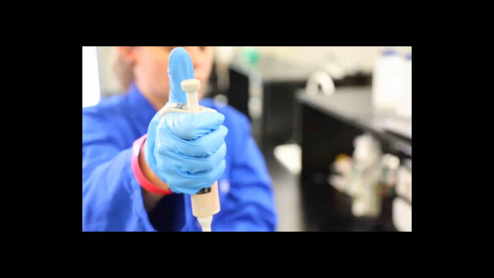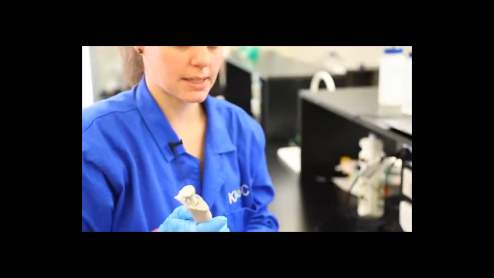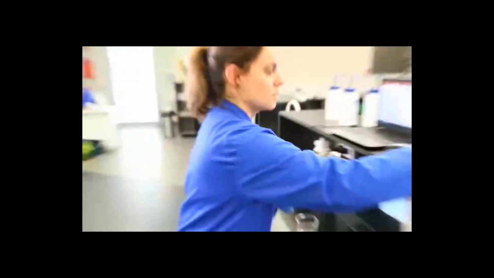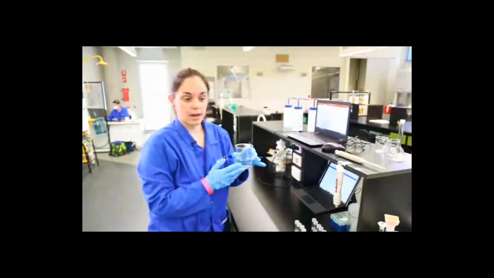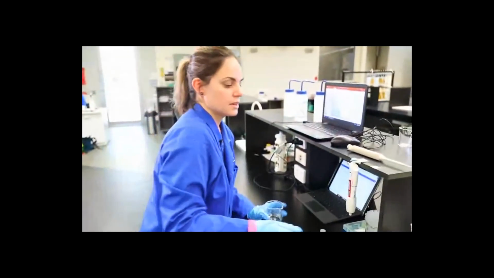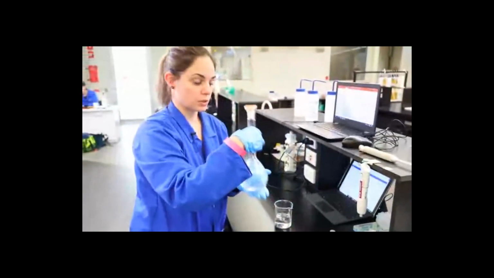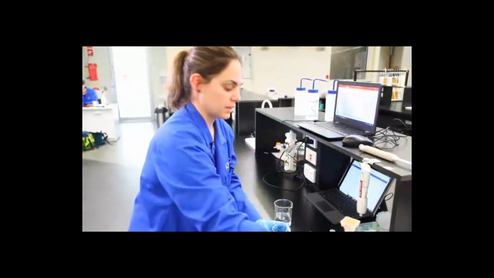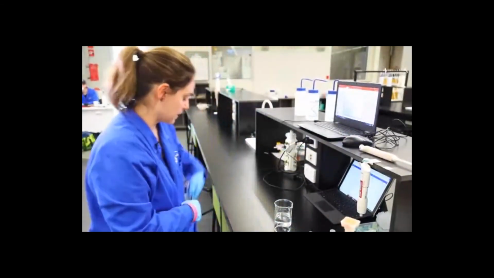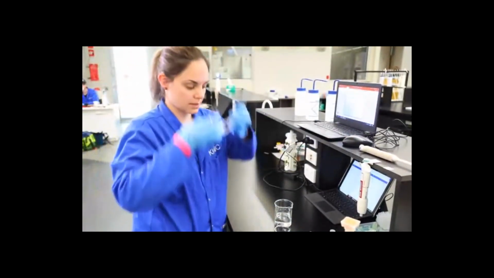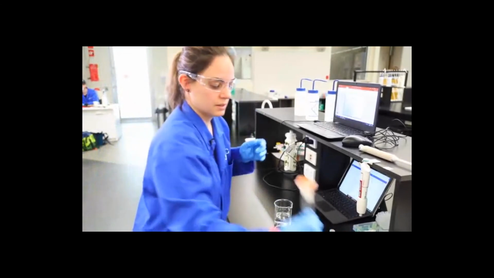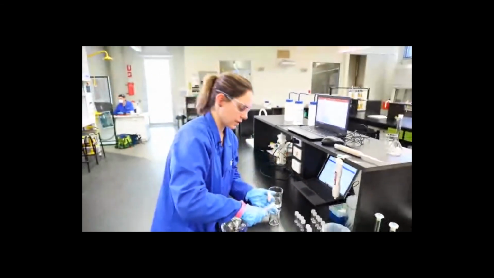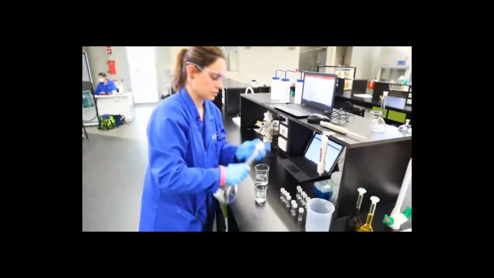So what we're going to be doing is setting up our standards. We have our deionized water here, and we have our stock solution, which I'm going to be pouring into this one here. Before I get started, I need to be safe, and we need to put on our safety glasses. So we've got our stock solution and our deionized water.